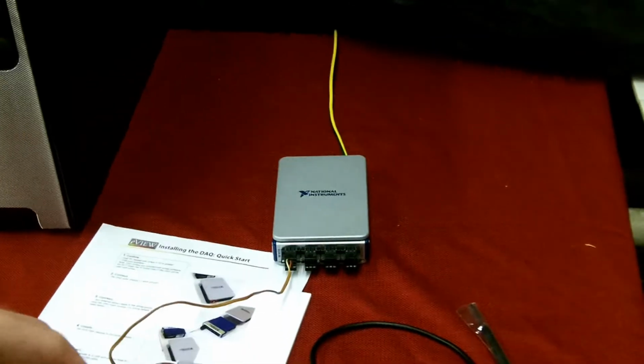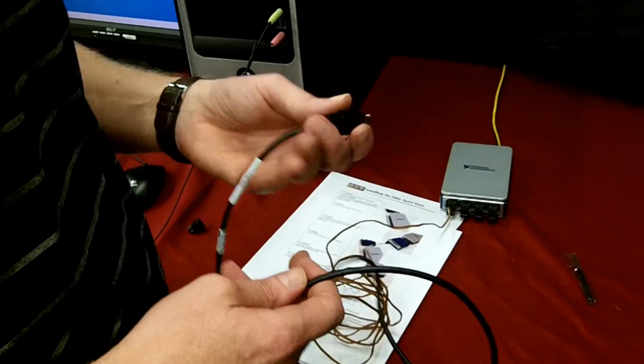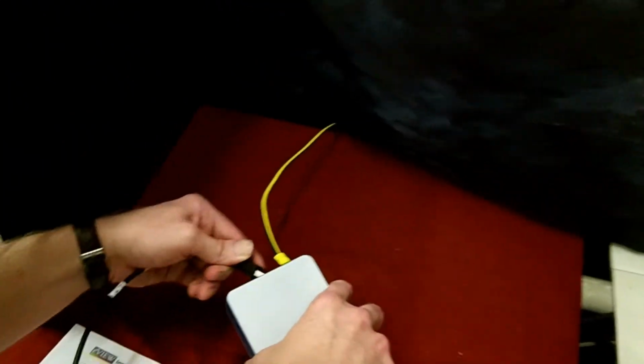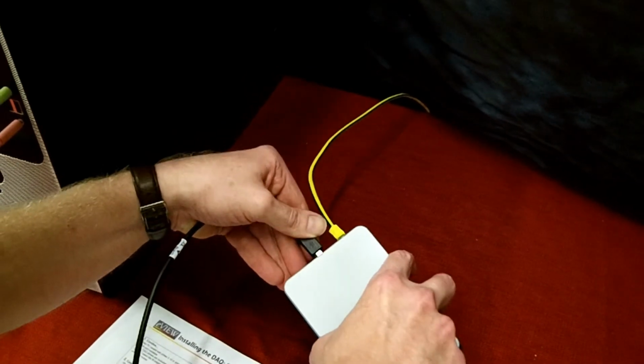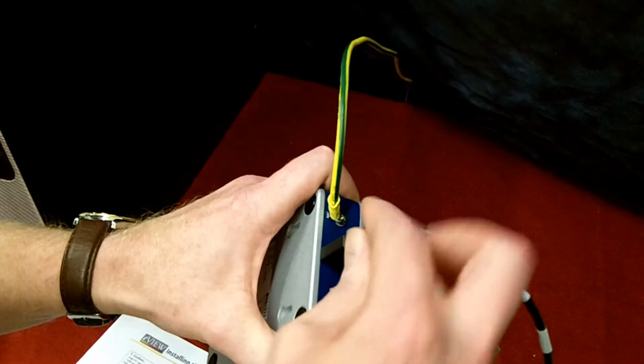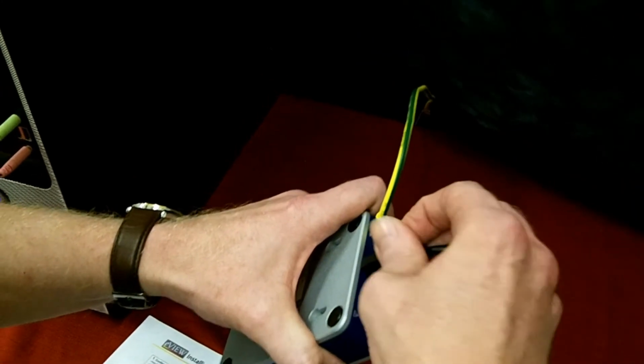Now the last connection we have to make is the USB connection between the data acquisition module and the PC. So you can see in the back of the data acquisition module there's a port. It's actually got a security screw that we can tighten down to make sure that that stays put.